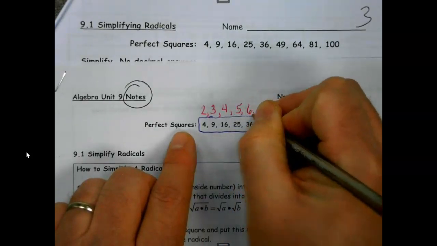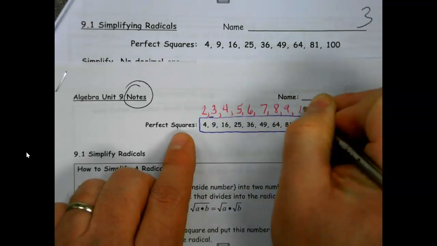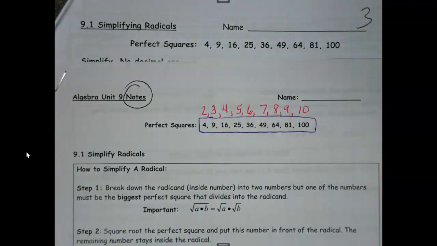So if I take 2 to the second power, 4. If I do 3 to the second power, I get 9. If I do 4 to the second power, I get 16. And so on. Because, yes, we have a calculator, and yes, we're going to use it. But sometimes just having those numbers there might make my process go faster.